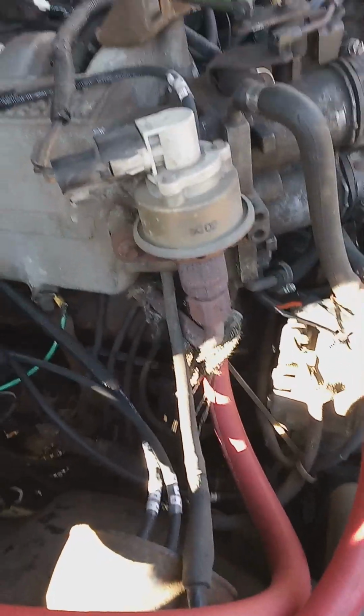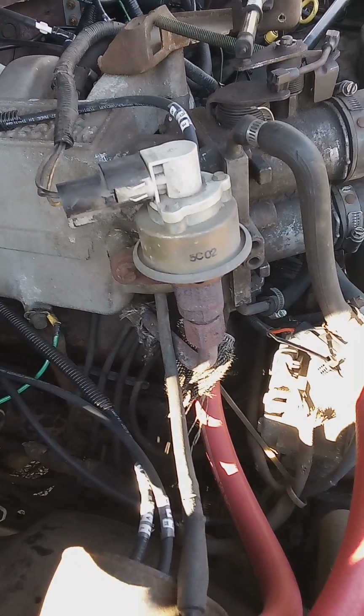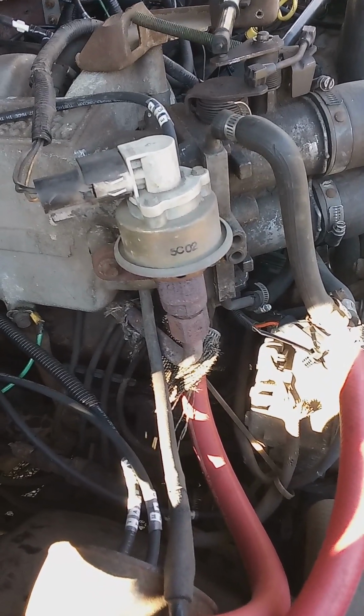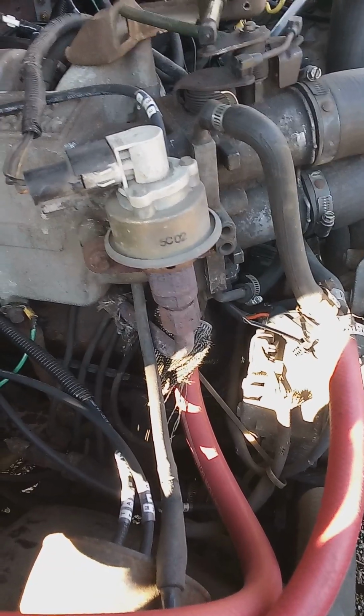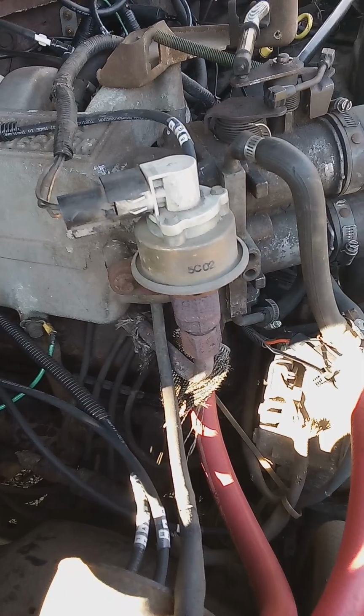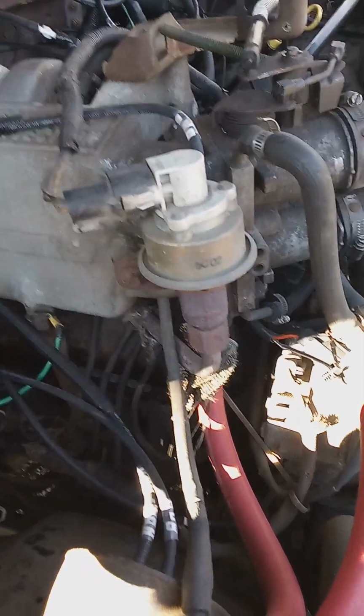All right, well, I hope in spite of my kind of shoddy camera work and difficulty seeing these components, I hope that took some of the mystery out. All engines are a little bit different. Like I said, this is an 88 5.0. So, I hope that helps.